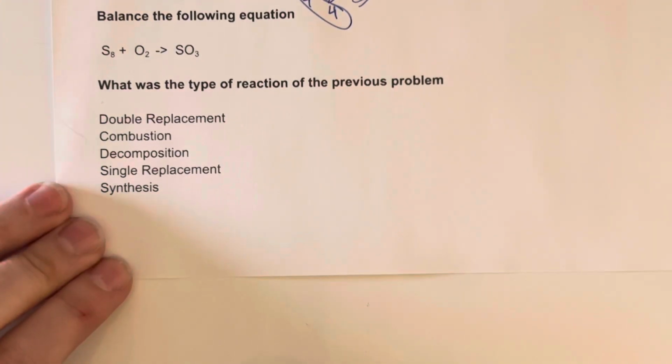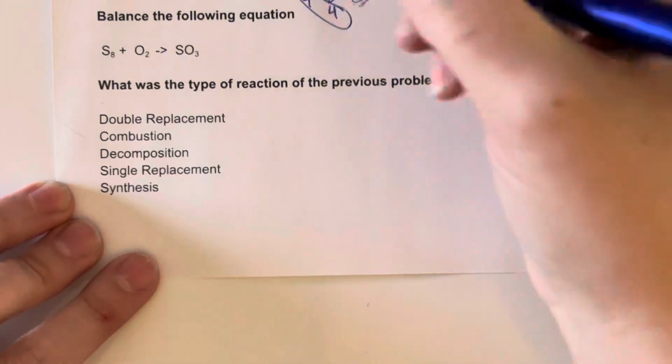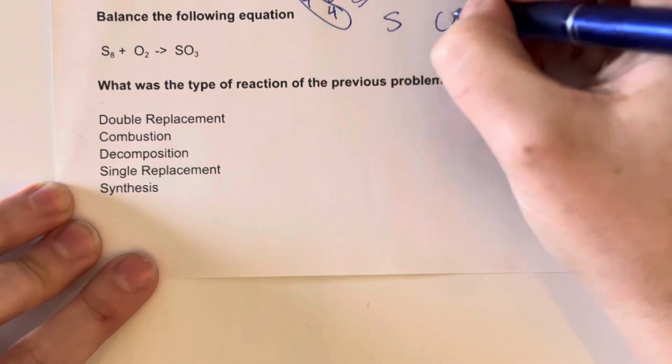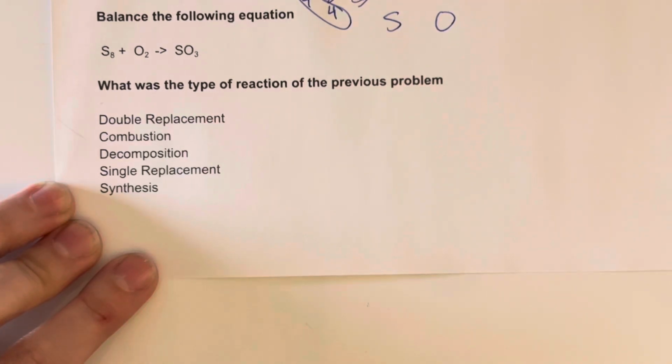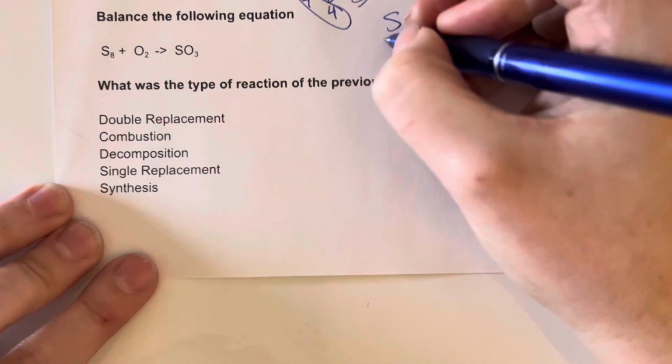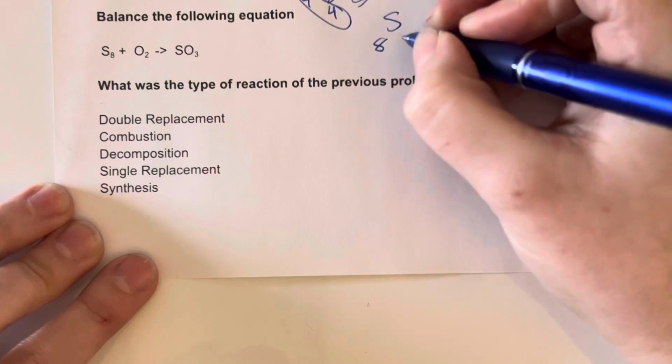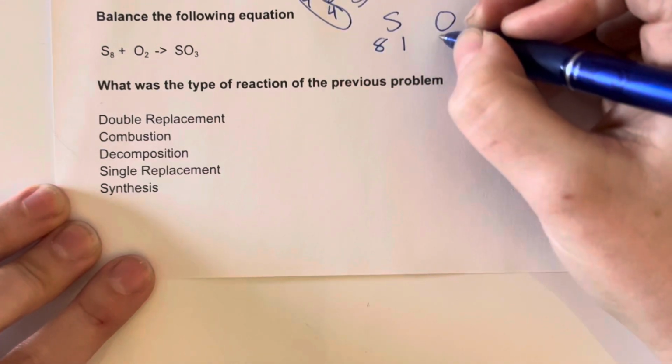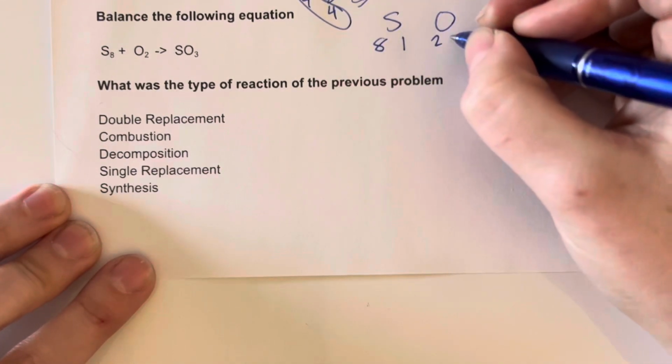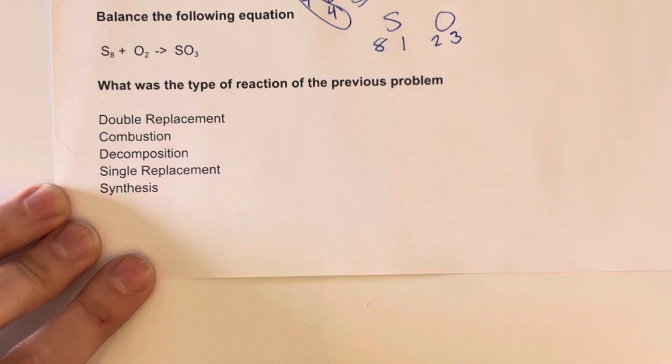Balance the following equation. Sulfur plus oxygen goes to sulfur trioxide. So first up, I'm going to go ahead and identify that I have sulfur and I have oxygen present. On the left-hand side, I have 8 sulfurs. On the right-hand side, I have 1. Oxygen on the left-hand side, I have 2. On the right-hand side, I have 3.